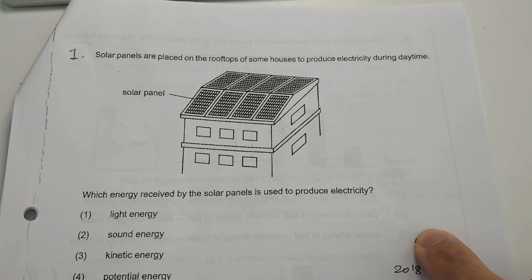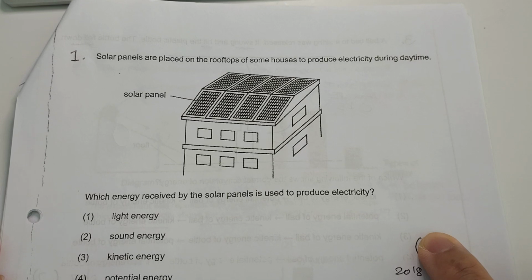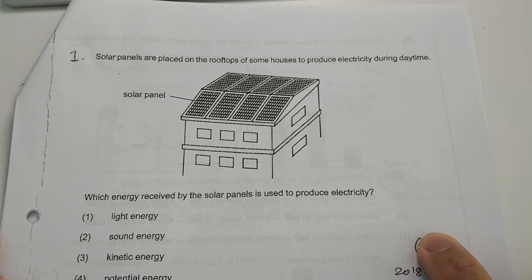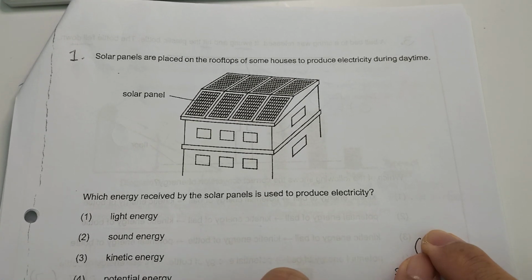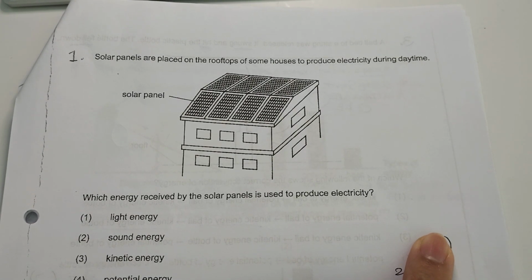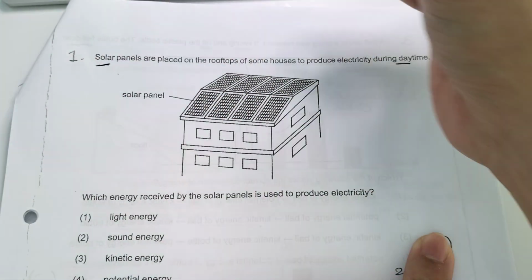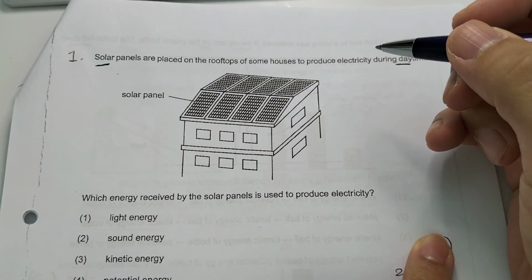Alright, in this question, it's a 2018 question. Solar panels are placed on the rooftops of some houses to produce electricity during daytime. Now, which energy received by the solar panel is used to produce electricity? There are several clues here. Daytime, alright, solar. Now, of course, solar panels receive light energy.